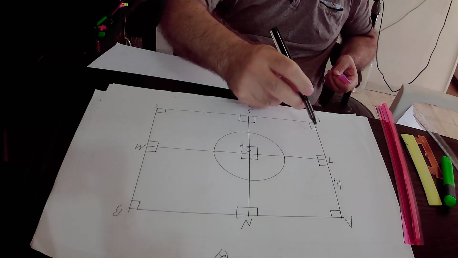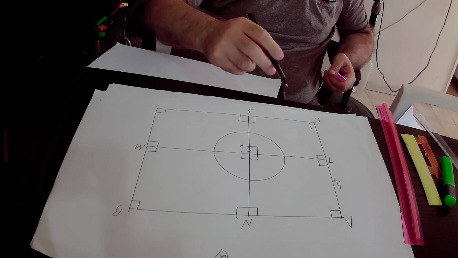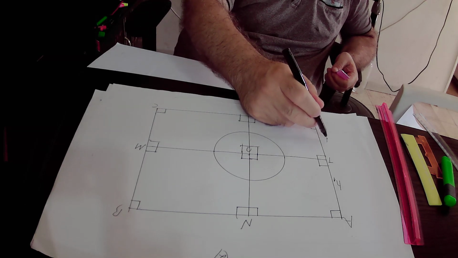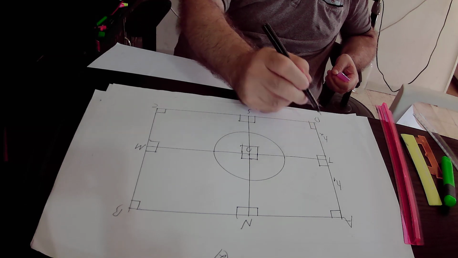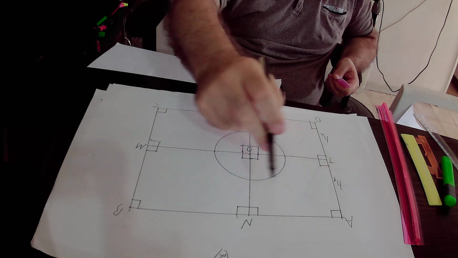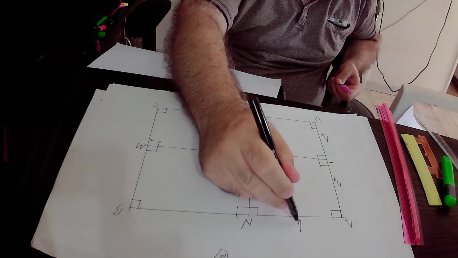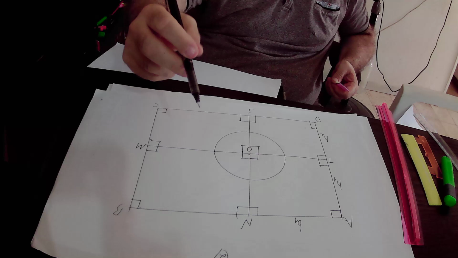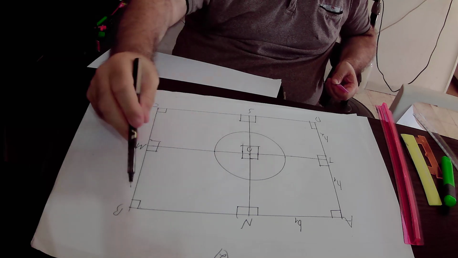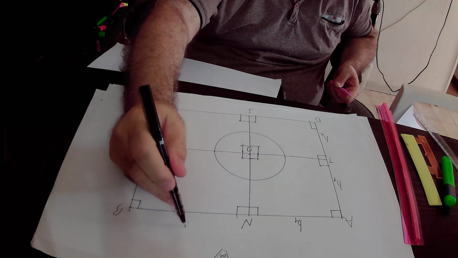We define side TD of rectangle TODS as H2. We define side AN of rectangle ANTO as B1, and we define side NB of rectangle NBOM as B2.